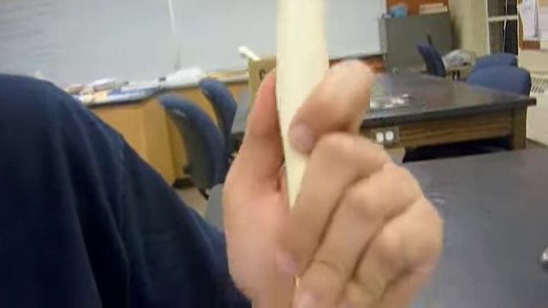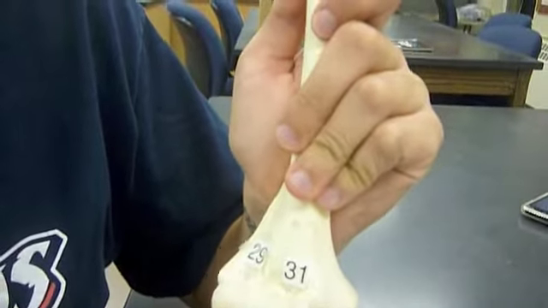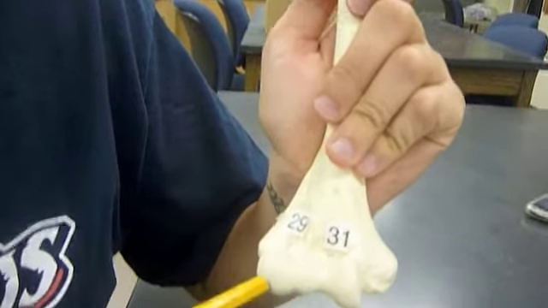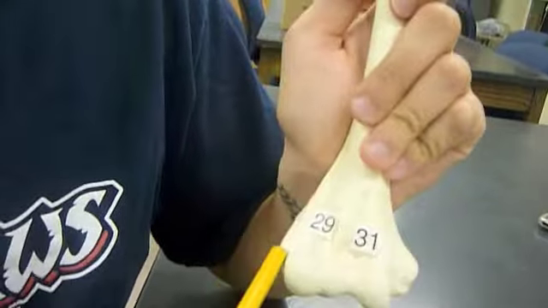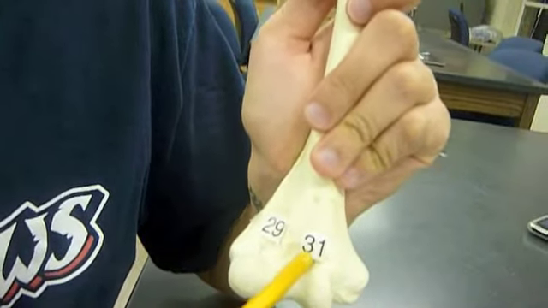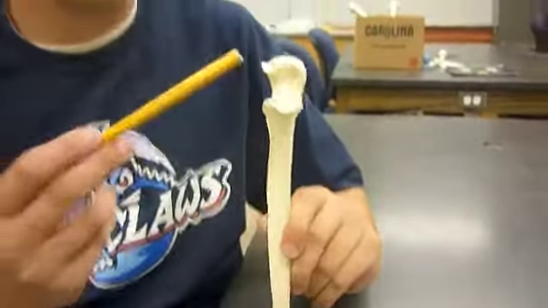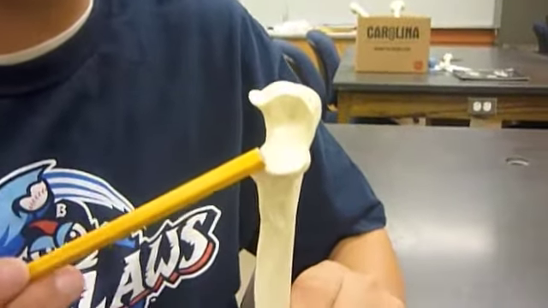This is the trochlea. This is the capitulum. This is the medial epicondyle, lateral epicondyle, coronoid fossa, radial fossa, and the olecranon fossa. This is the olecranon process. This is the coronoid process.